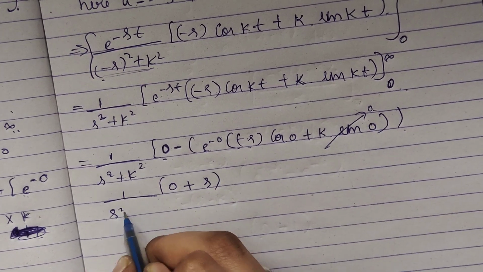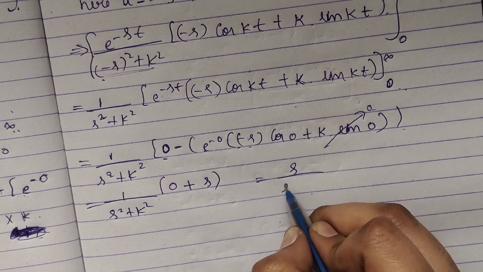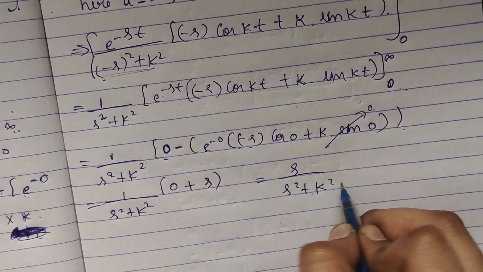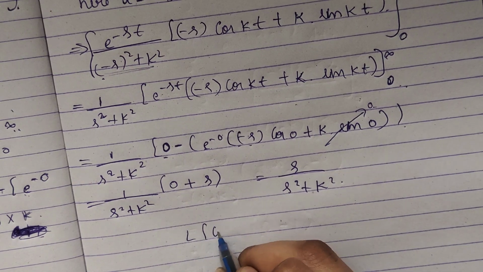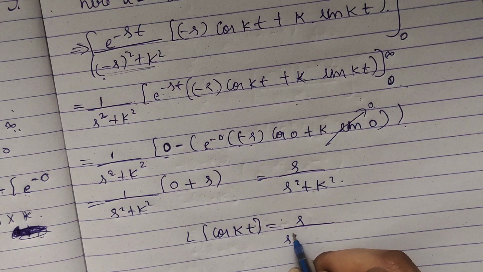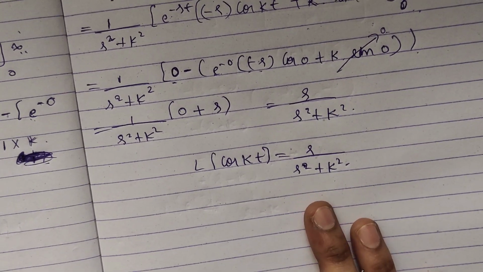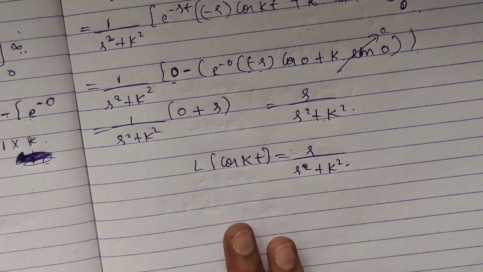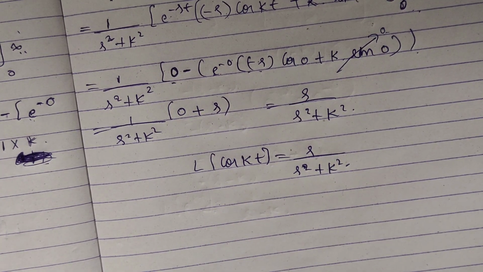Okay, I will write the coefficient. Then we get s divided by s square plus k square. This is the proof, that is L of cos kt is equal to s divided by s square plus k square. This is the proof of the third elementary function that I had in this video.